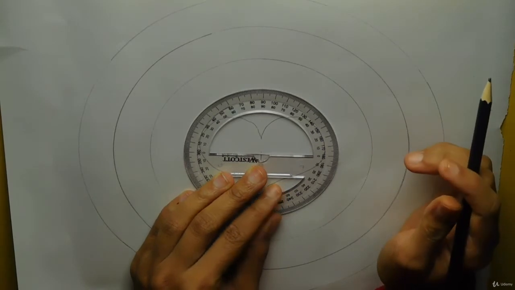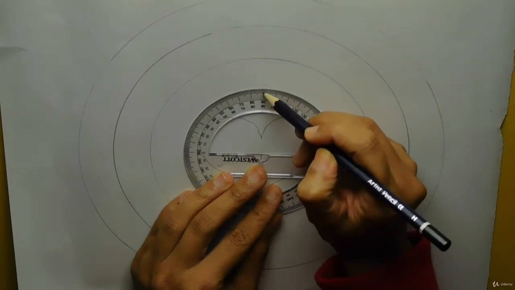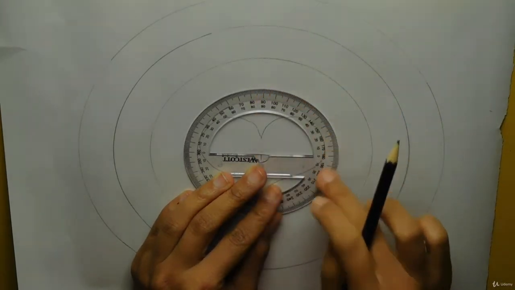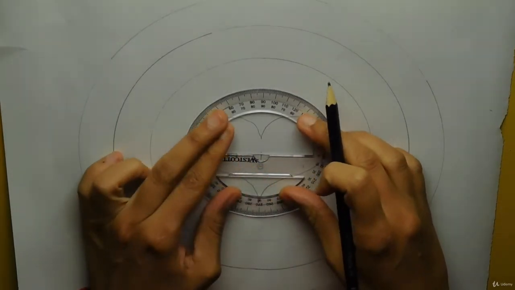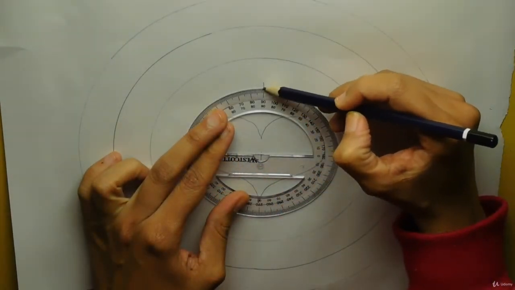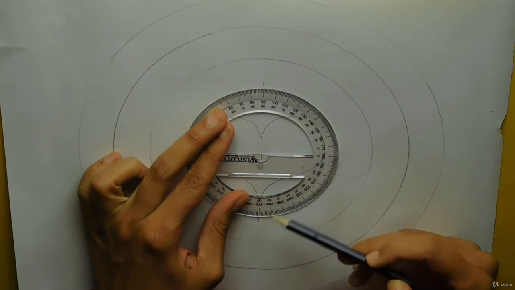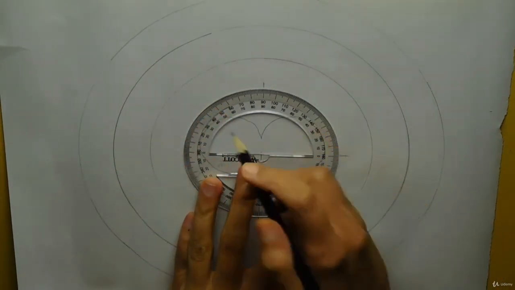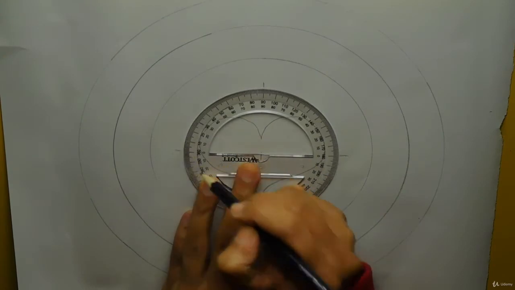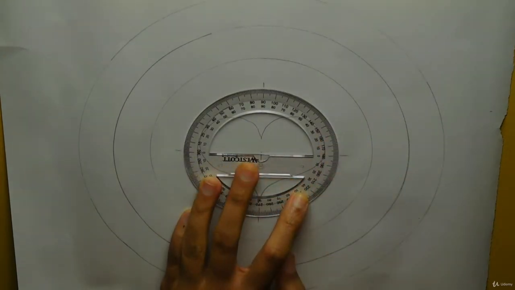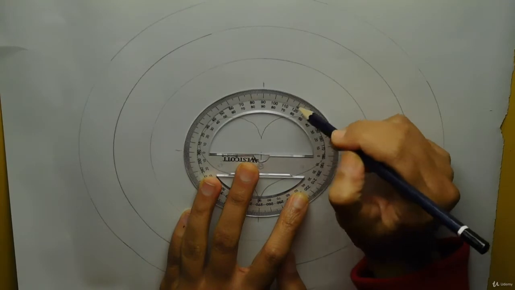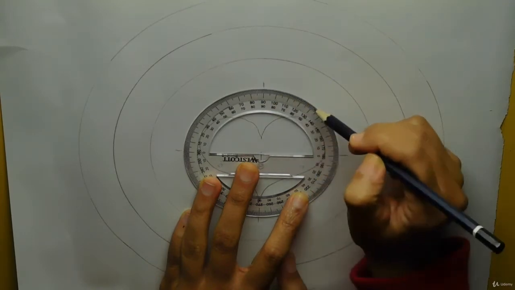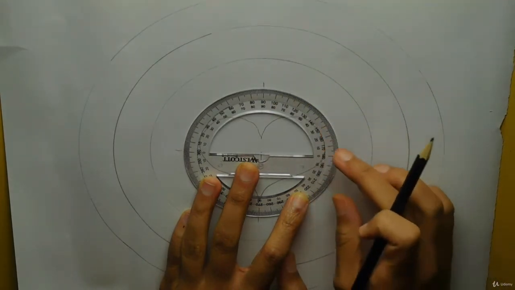For that I'm going to use a protractor, and I'm going back to the center that I had here, and I'm checking for all the points that I have on the protractor. The protractor is showing me 90 here, 270, 180, and 360. And I also want the sides over here.